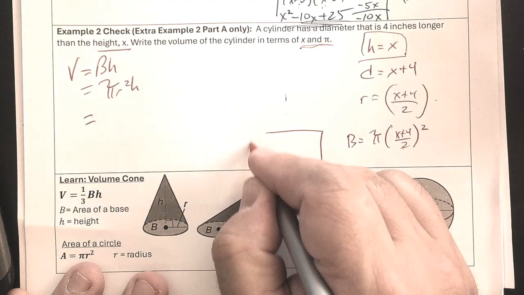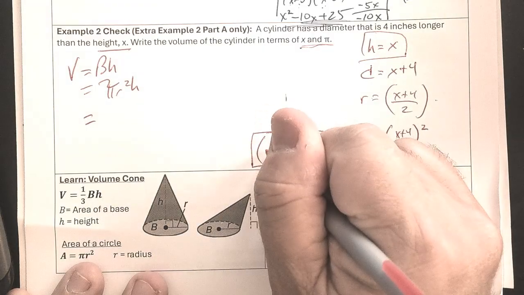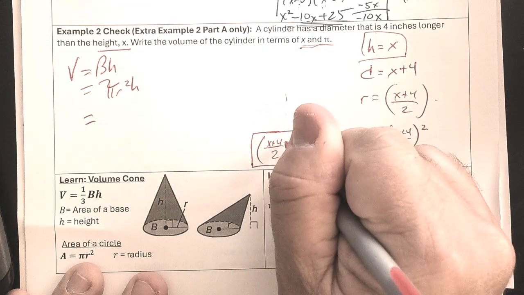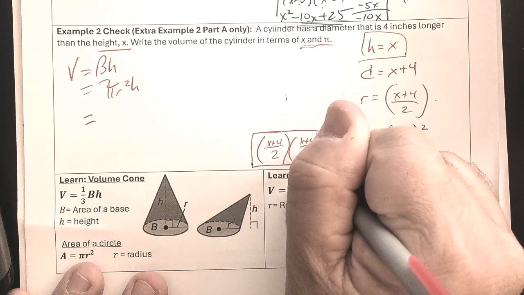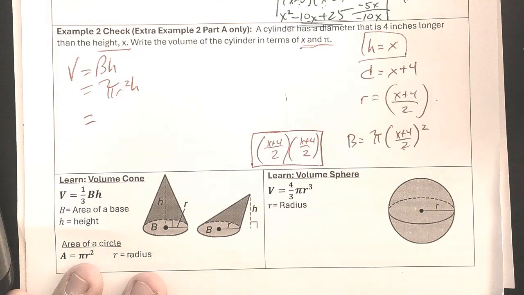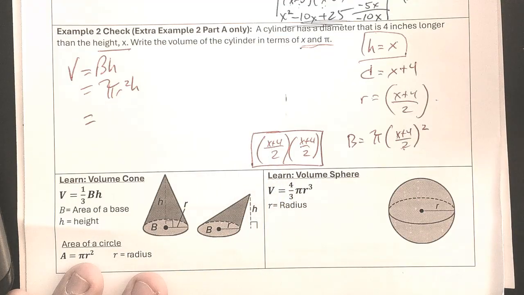You don't have to write this, you can write it on a separate paper, but when you square something, it's the same thing as x plus 4 over 2 times x plus 4 over 2. Some of us have forgotten, but we would multiply the denominators. You would have 4.